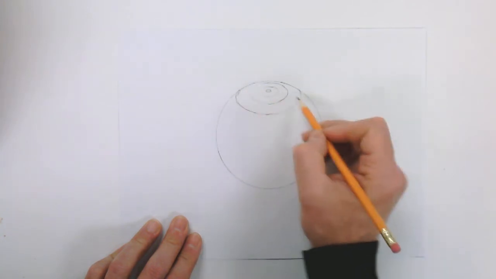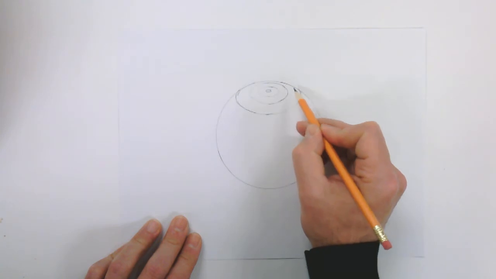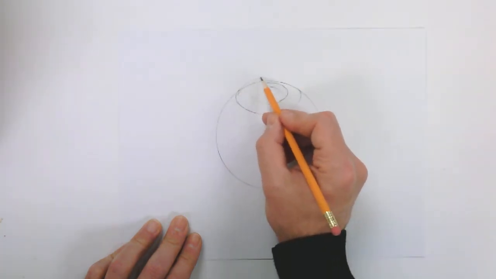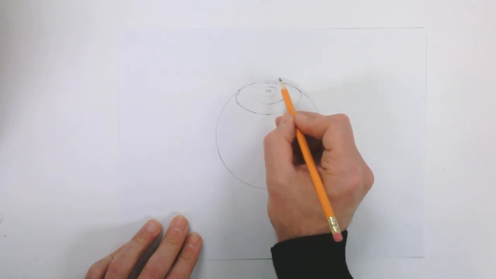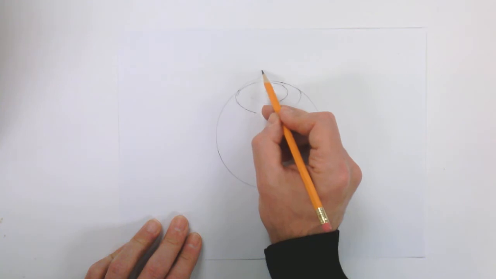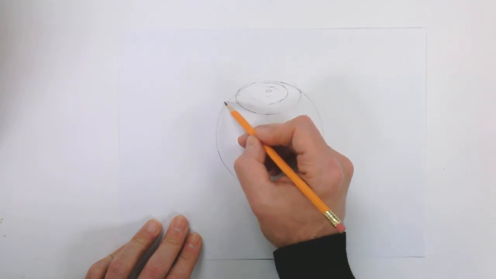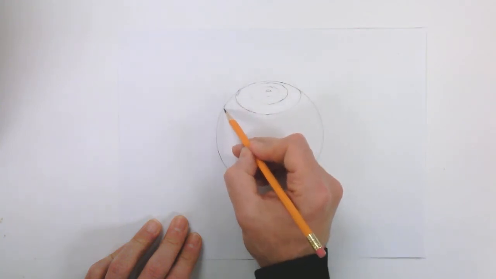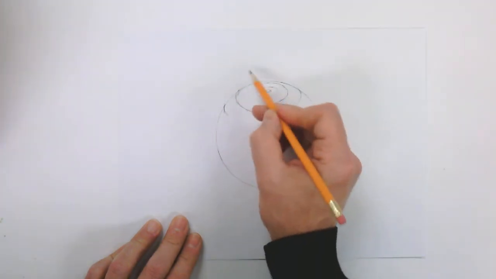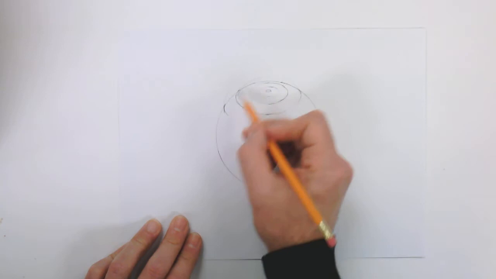Now don't forget, when you get to this edge, try to have that corner hook over. And if it helps you, what you can do is just continue to make these lines like this. So I'll do the same thing. I'll come out a little bit more, come around. And if you can visualize this part up here in your head, you don't need to draw that, that's okay.